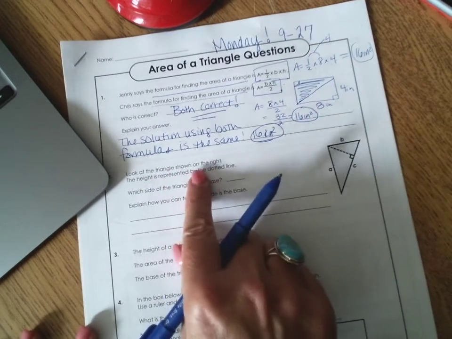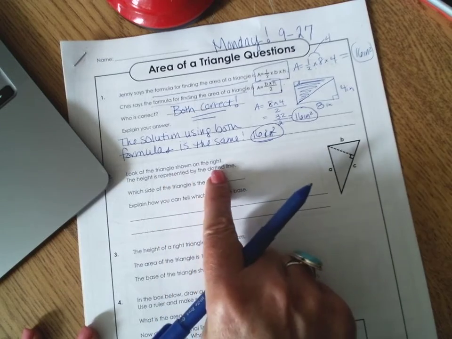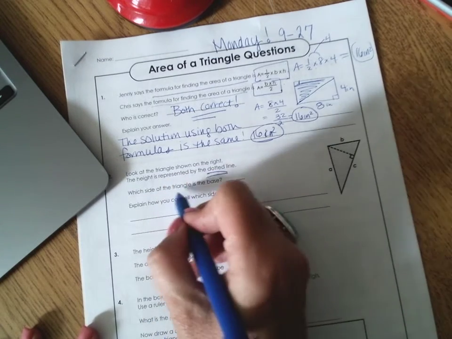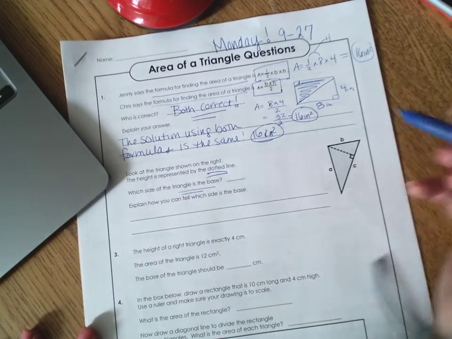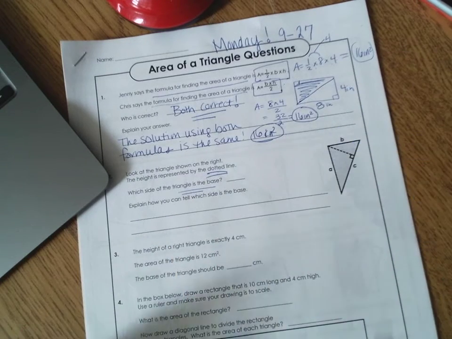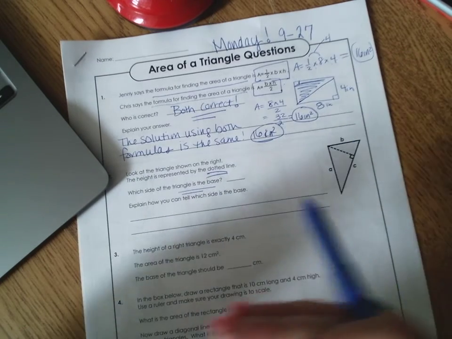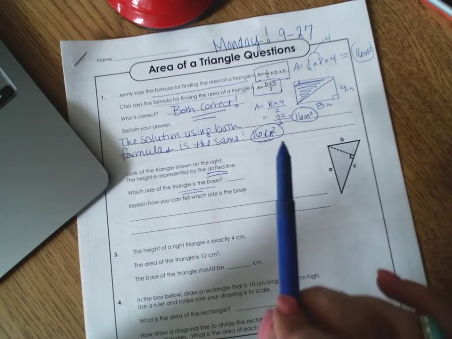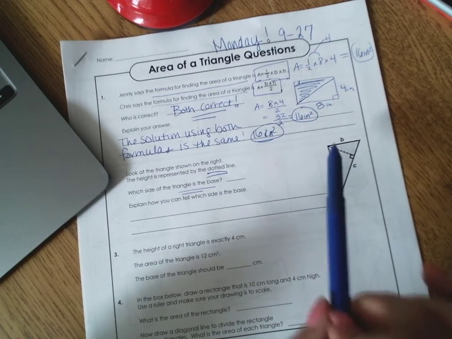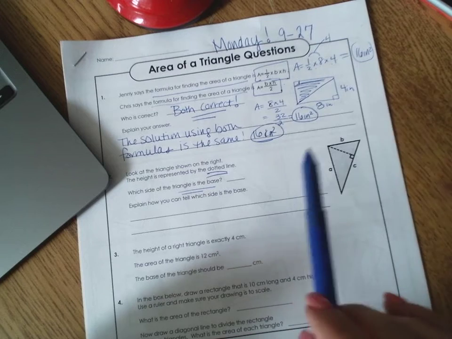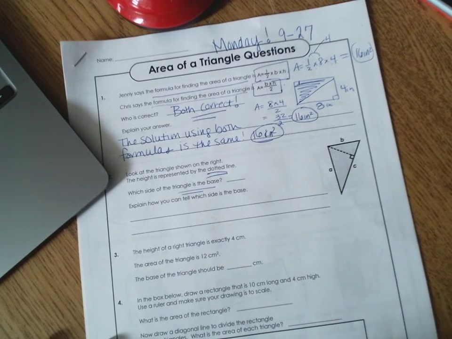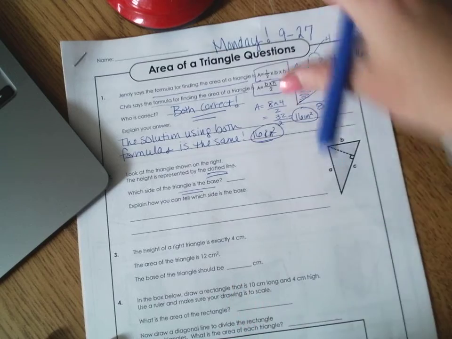All right, it says look at the triangle shown at the right. The height is represented by the dotted line. Which side of the triangle is the base? So we know that when we're talking height and this dotted line, you see this in parallelograms, the dotted line to show height. You see it in triangles to show the height. So we know that height always has to be perpendicular to the base.